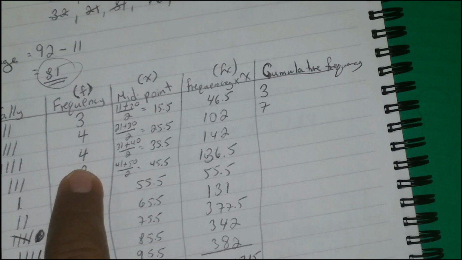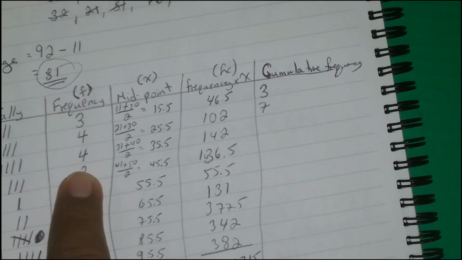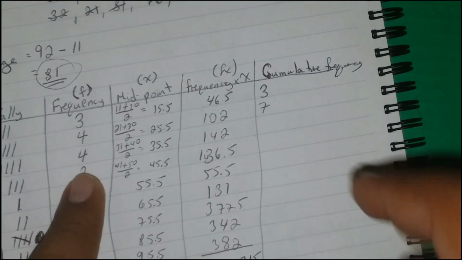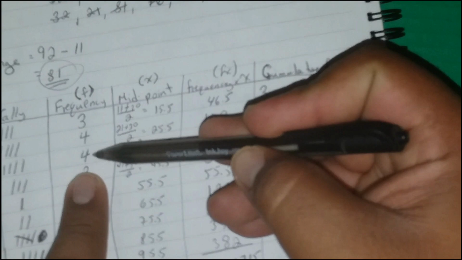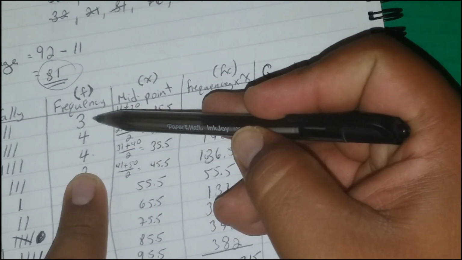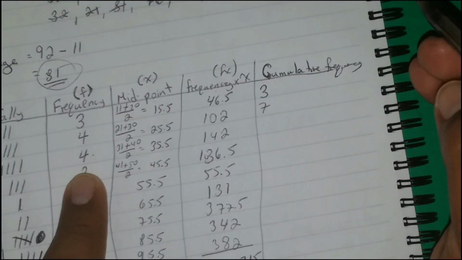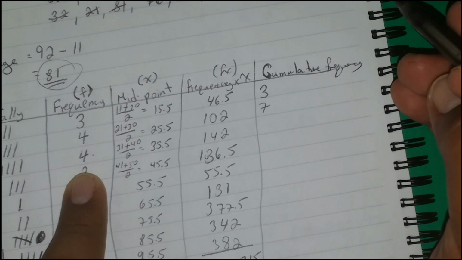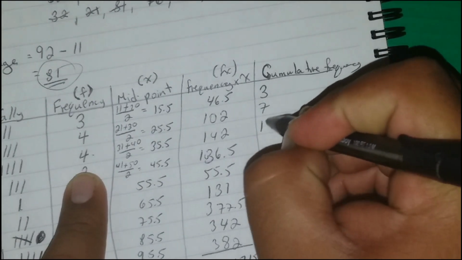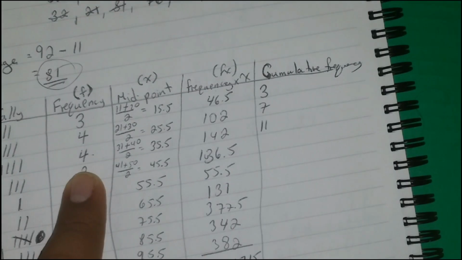Third game now, an additional 4 points the team takes. So how much have you accumulated? I have accumulated 4 plus 4 plus 3, which gives me a total of 11 points, right? So that's the accumulation of the frequency.